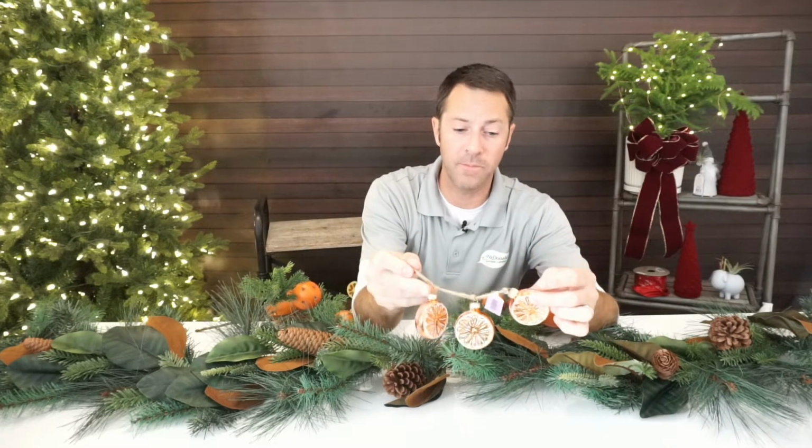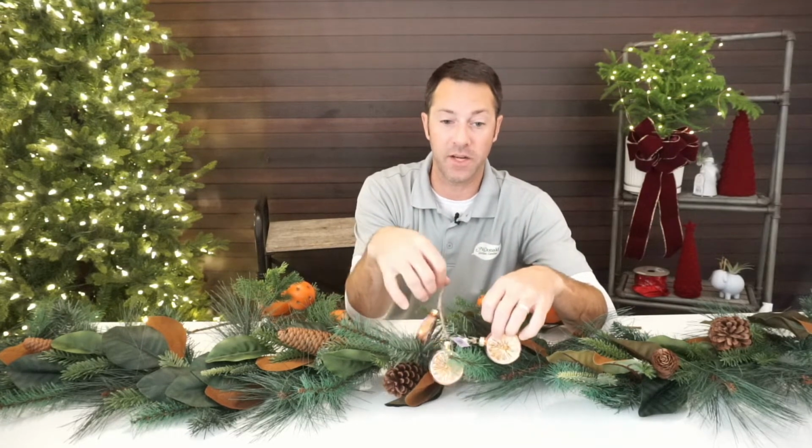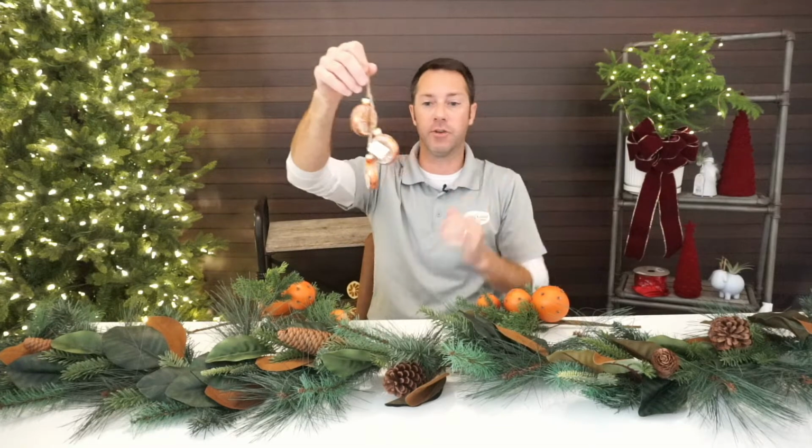So, ornaments, whether they're Christmas or not, these are orange slices as well. Now these could be pumpkins, so if you've got some mini pumpkins left over from Halloween that you're saving, gourds, that kind of stuff, that is really a great way to decorate. But these would add a little bit of glitz as well if we need that shiny, kind of glittery look.